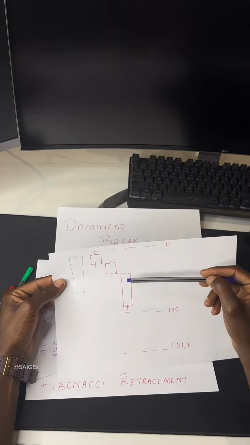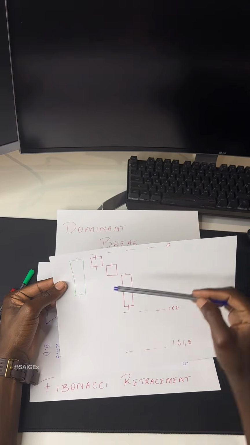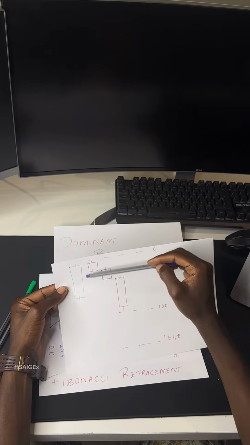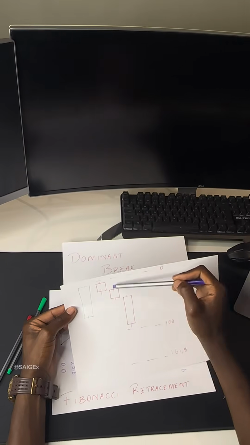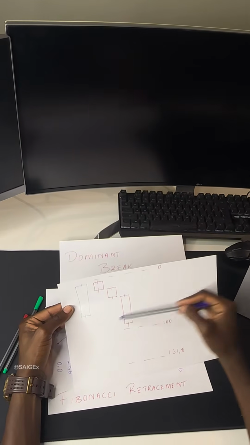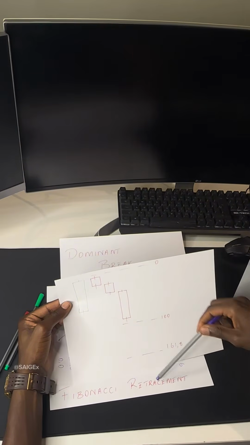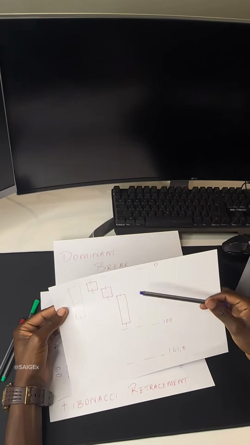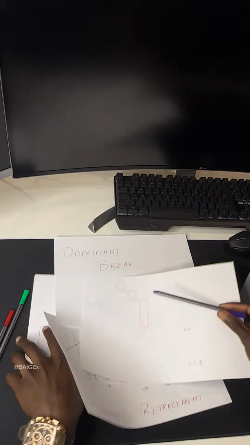But you can see the third one is the one which managed to break the previous lower low here. This is what we call dominant break sell, because it has broken this bullish candle, signifying sellers are becoming in power. So it means it's going to go in favor of the sell. I'm going to show you the entry which you're going to use. You use a Fibonacci, but before we go any further, let me show you the dominant break buy.